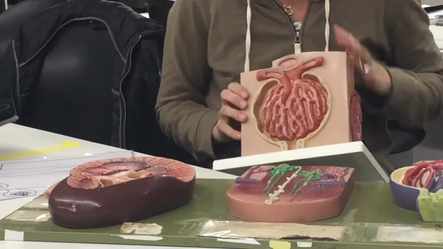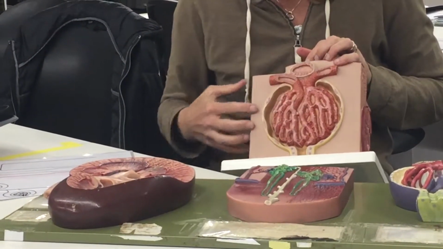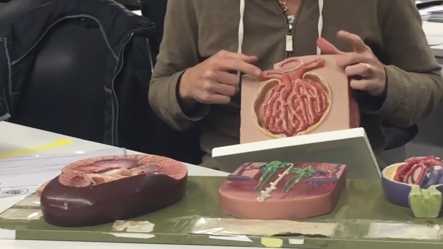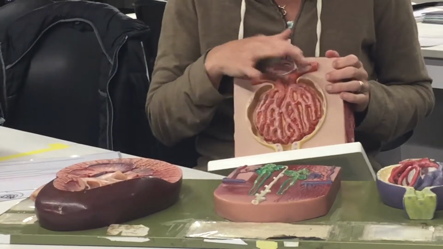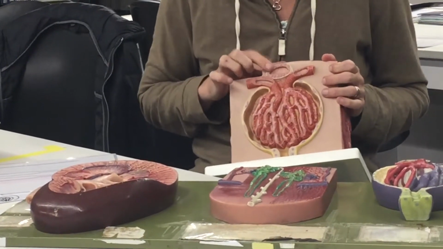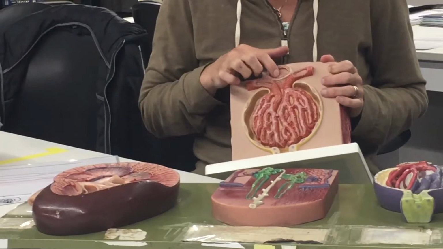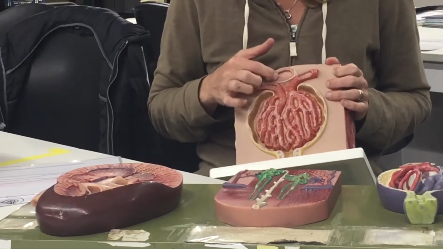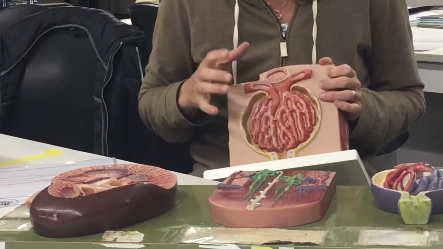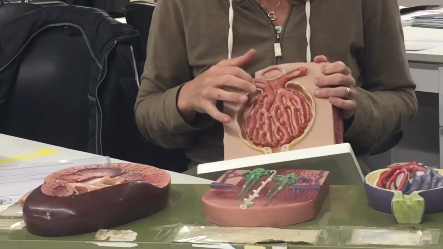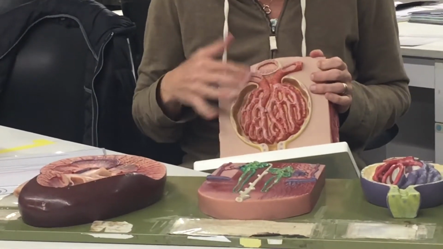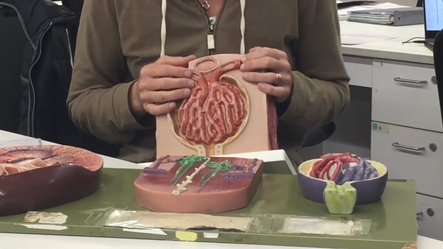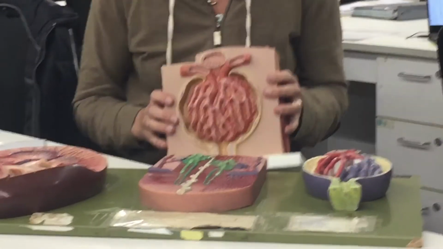Here's another model of the Bowman's capsule and the glomerulus. Notice they didn't label which one's which. How do I know which one's which? We look at the macula densa cells that are associated with the distal convoluted tubule. They are going to be in direct contact with the afferent arteriole, which has the juxtaglomerular cells, which secrete renin, which regulate blood pressure. That's it.